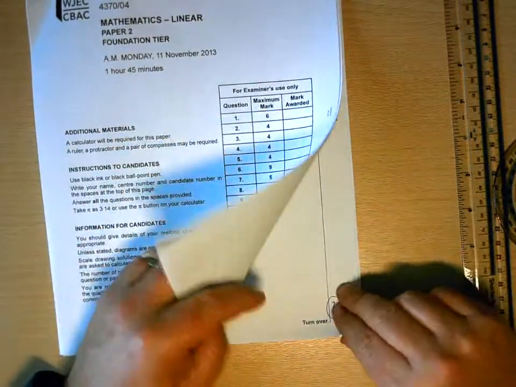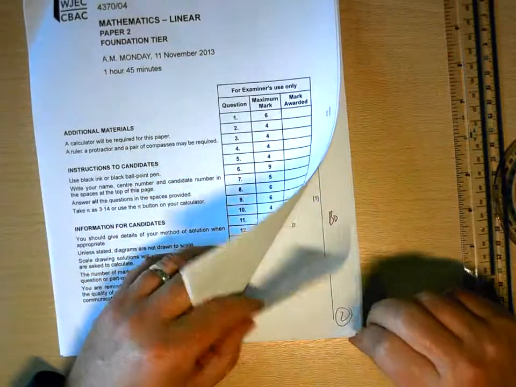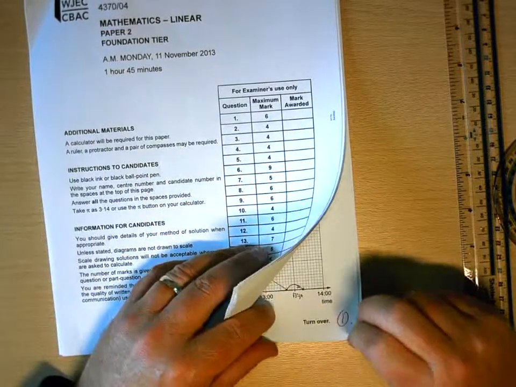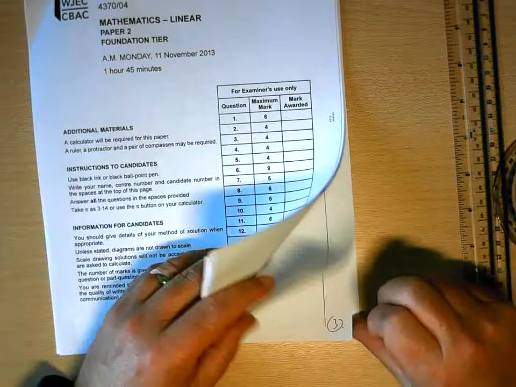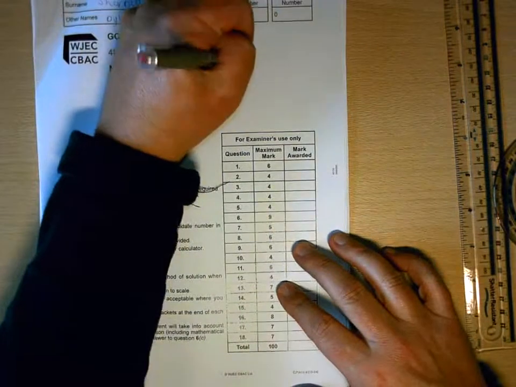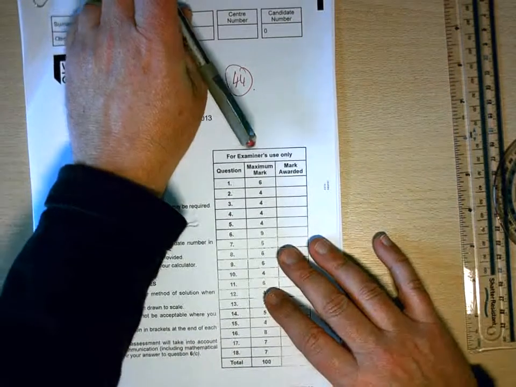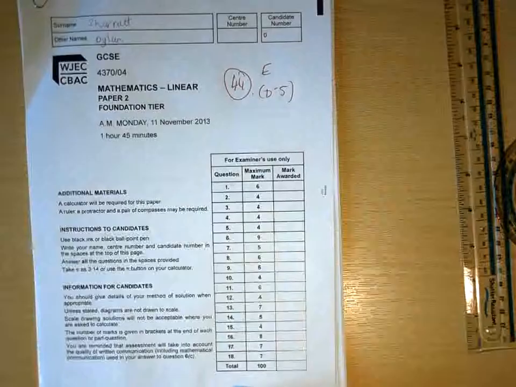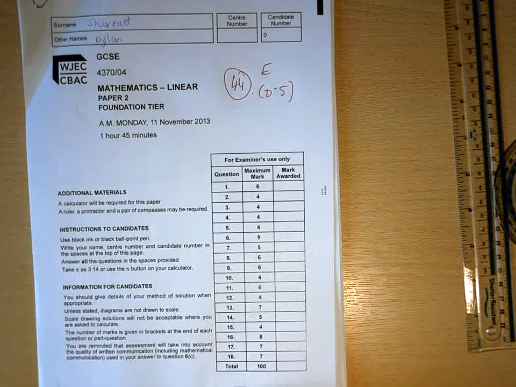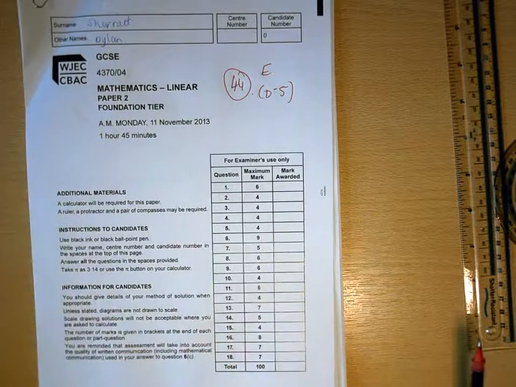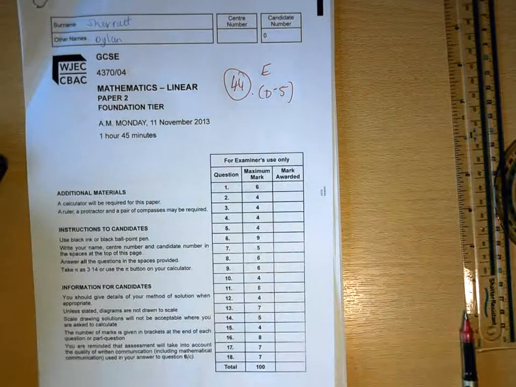7, 9, 11, 14, 16, 18, 23, 27, 32, 33, 39, 41, 44. So 44 is E. It's 5 marks off a grade D. Quite a way off the 61 you need to get a C, but there's an awful lot in there that you haven't even attempted. So reasonably happy with that, but you should be capable of better.